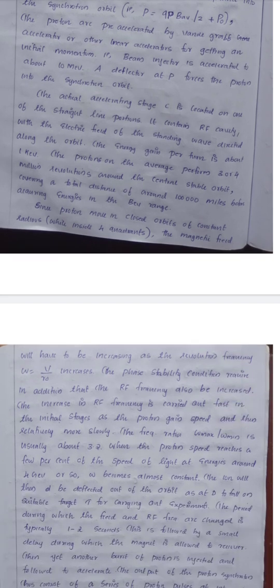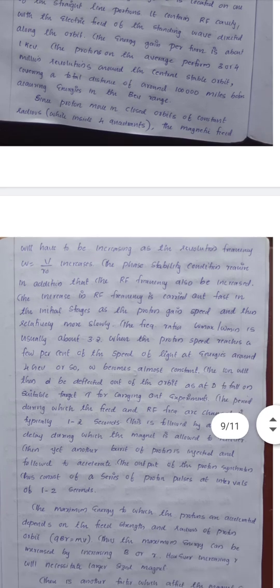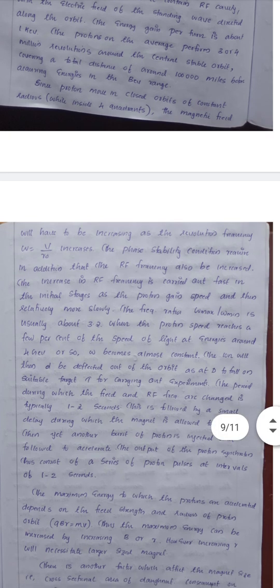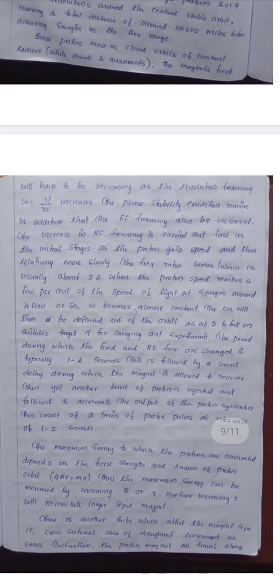And it will cover a total distance of about 1 lakh miles before acquiring energies in the billion electron volt range. Since the protons move in a closed orbit of constant radius, the magnetic field will have to be increasing as the revolution frequency omega is equal to V by Rho. As I said earlier, the magnetic field should be increased. The phase stability condition requires in addition that the RF frequency also be increased. The increase in RF frequency is carried out fast in the initial stage.